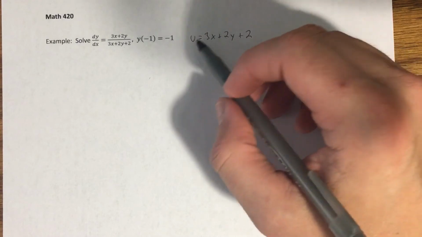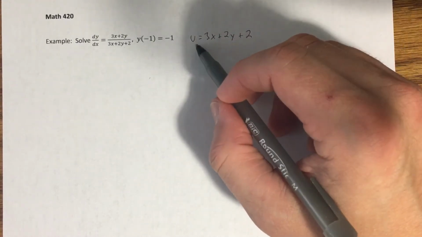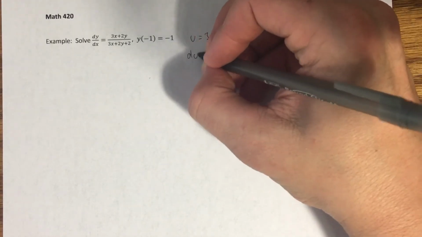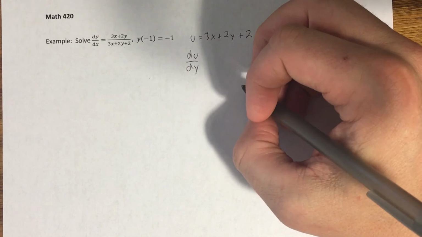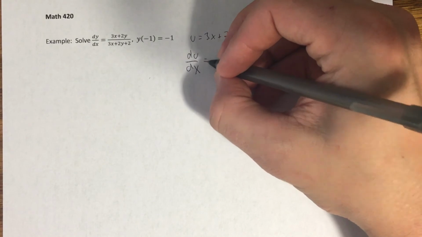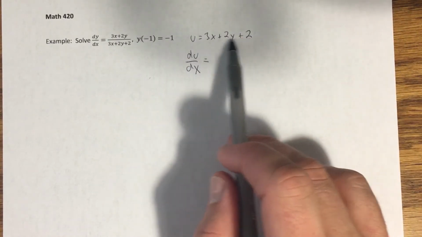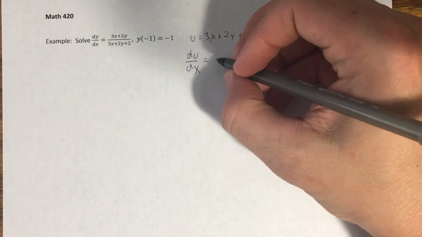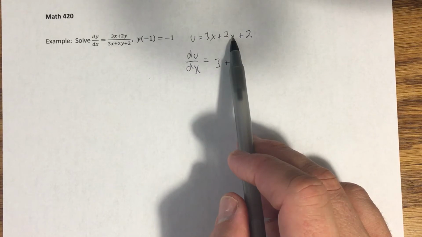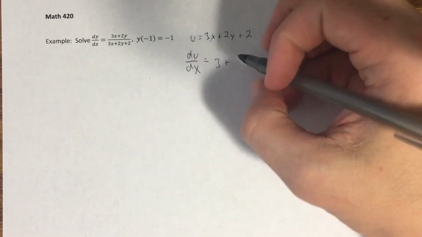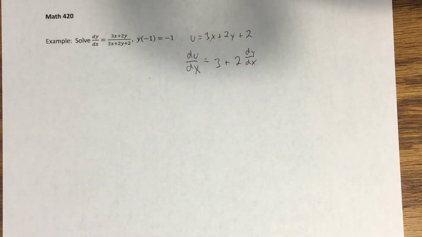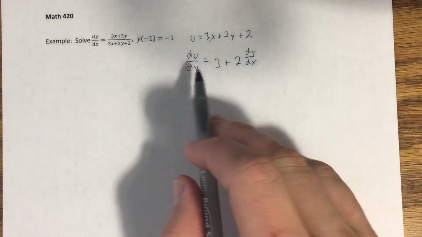I'm sorry, not du dy, du dx. I don't know why I'm getting my variables mixed up here. We're differentiating this whole thing with respect to x. So that becomes 3 plus, think of this like implicit differentiation. y is a function of x, and I'm differentiating it with respect to x. That makes this 2 dy dx. Okay? So du dx equals this.